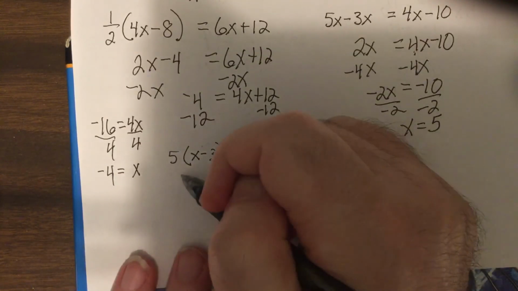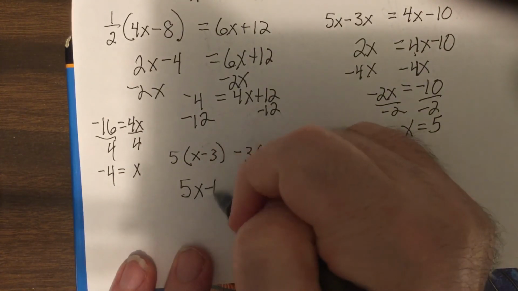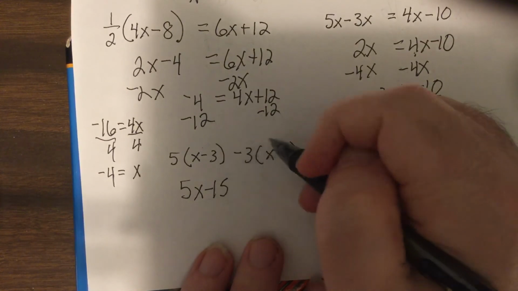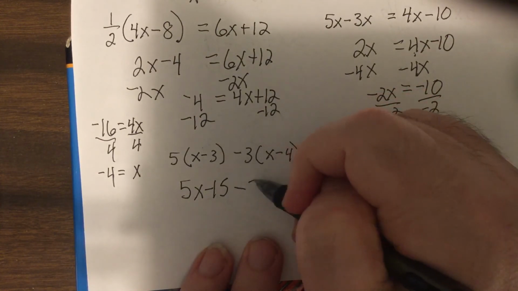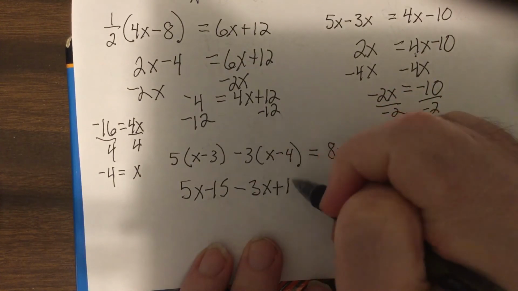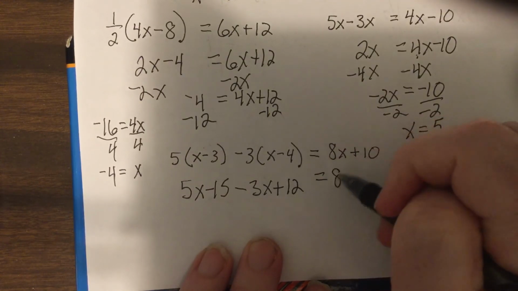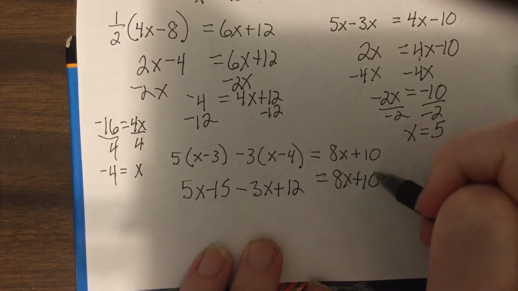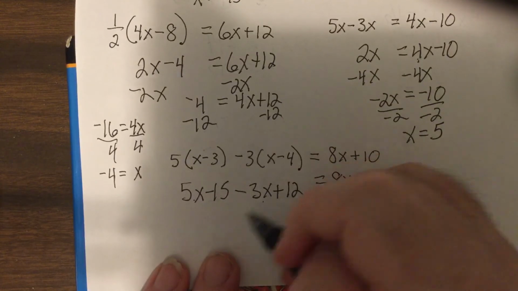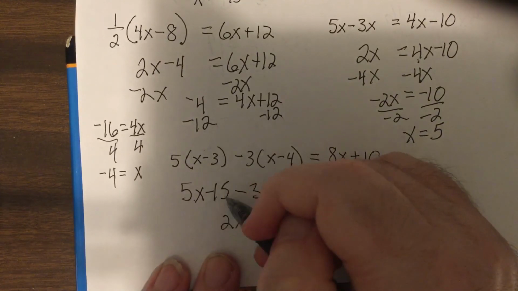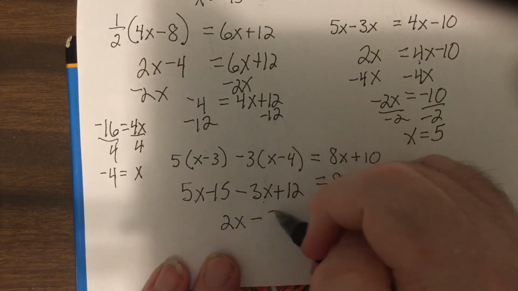Holy cheese, this is a tricky one. 5x minus 15. Distribute the minus 3, so it's minus 3x plus 12. Tricky, tricky. 5x minus 3x is 2x. Minus 15 plus 12 is minus 3.